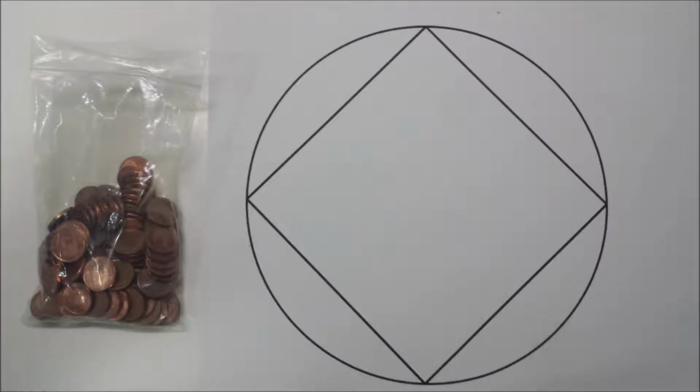We are going to calculate an approximate value of pi. To do that, we need to draw a circle and a square inscribed in it. We need something to cover them up, in this case a bunch of cent coins.